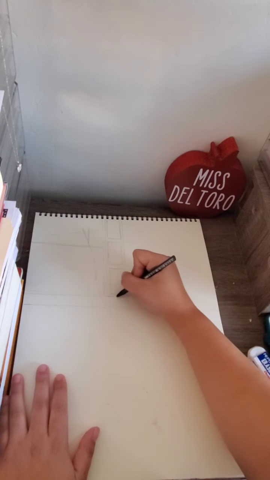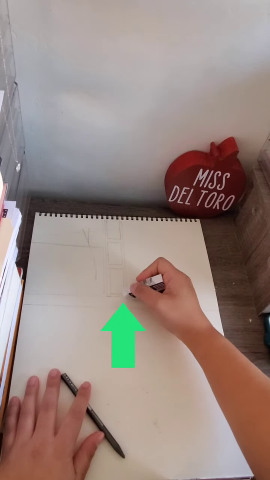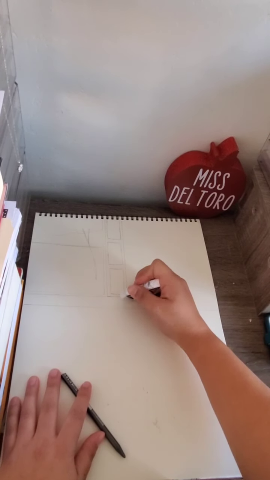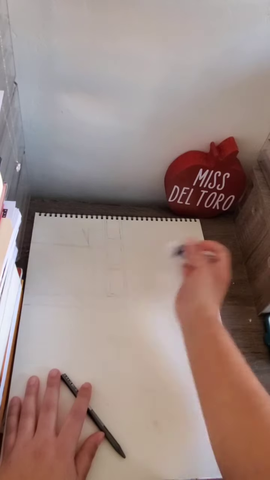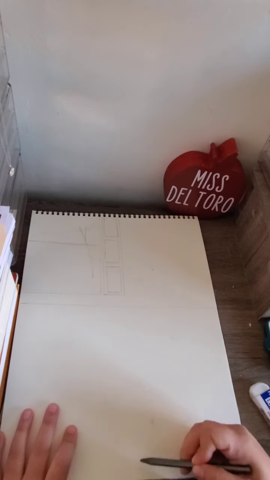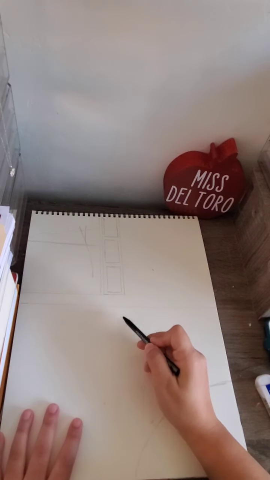As I mentioned prior, I later on went back to make sure the shutter lined up with the windows. It's okay to make mistakes, and this is why it's important to draw lightly, because you can always go back and erase it. For the bottom, you're going to create a rug that resembles a fourth of a circle.